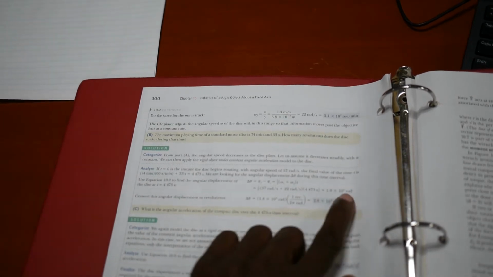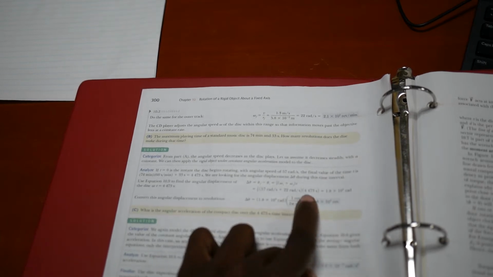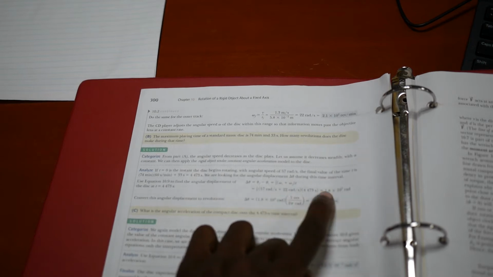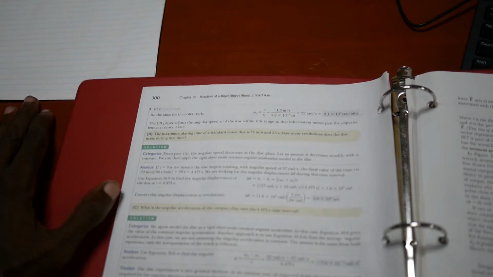Then we convert this in rads to revolutions. We have 1.8 times 10 to the 5. But when you put this in your calculator, you might not get the answer looking like this. It will look like something bigger. We will discuss these things on Monday, or I think we might discuss them on Wednesday. It depends on when you guys actually see this video and do the calculations for yourself.